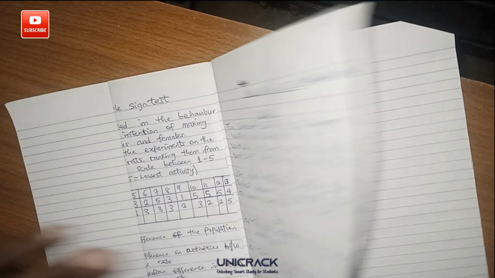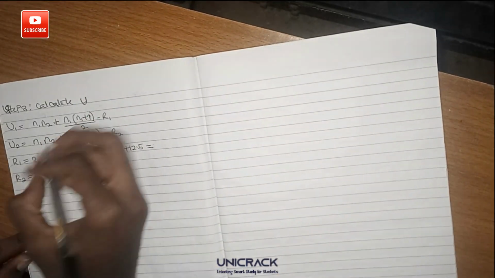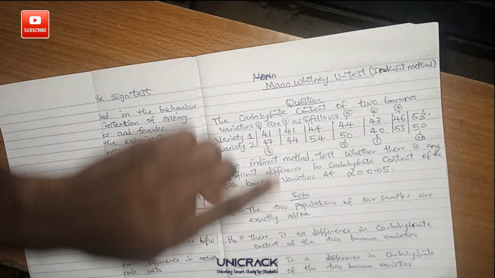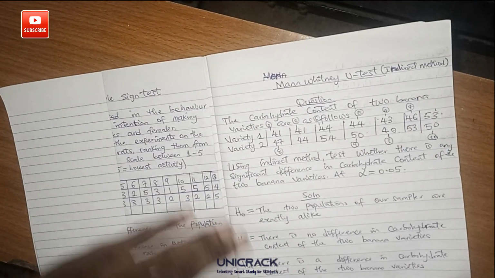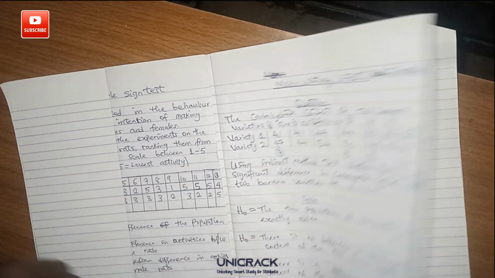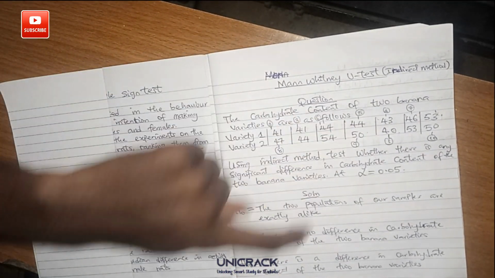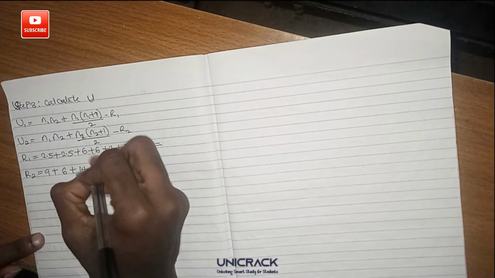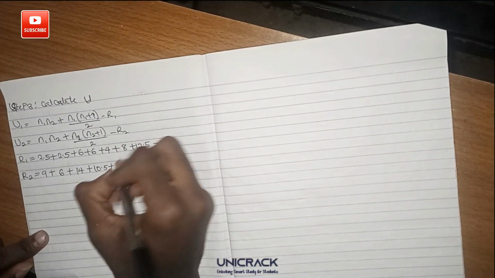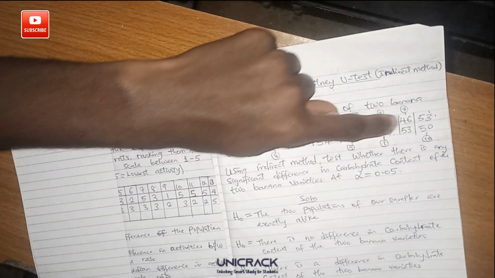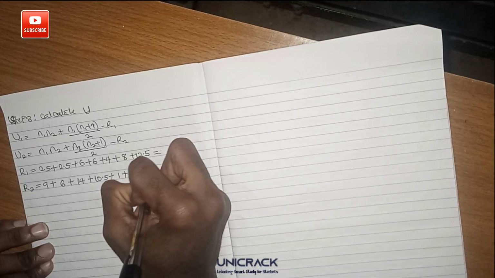Now R2 is basically all the rankings of variety 2. So we start with 47, which has a rank of 9, plus, now that we understand the concept, 44, which is 6, plus we have 54, which is 14, plus we have our 50, which is 10.5, plus we have our 40, which has a rank of 1, plus we have 53, which is 12.5, and 50, which is 10.5.